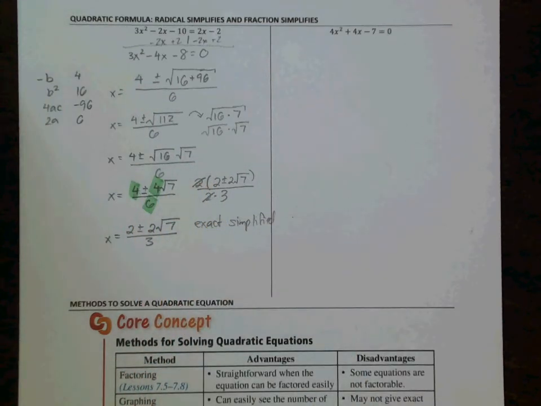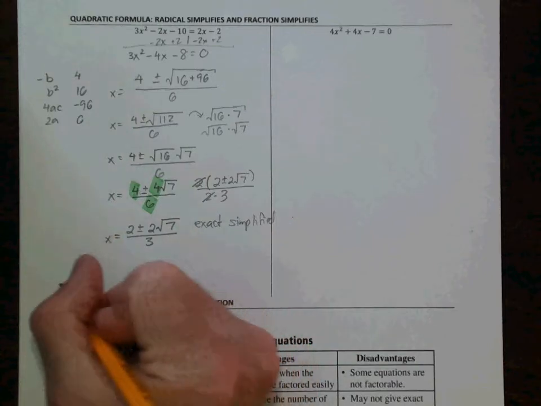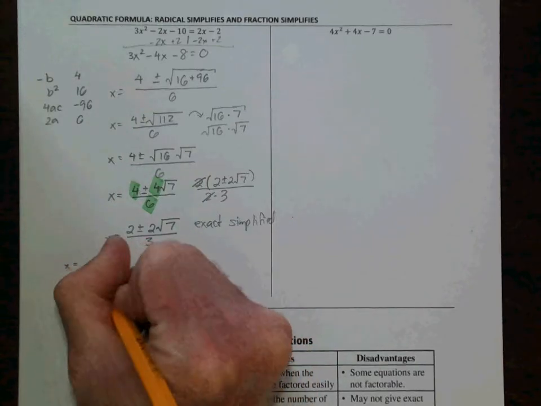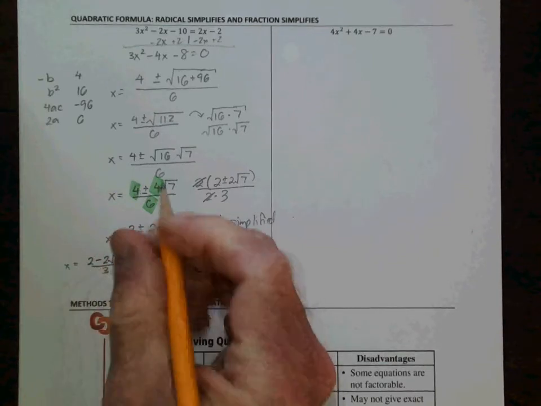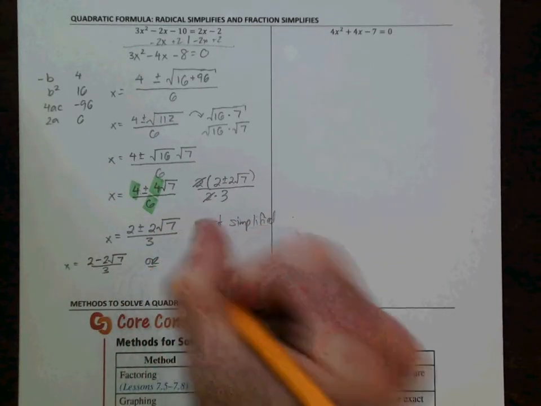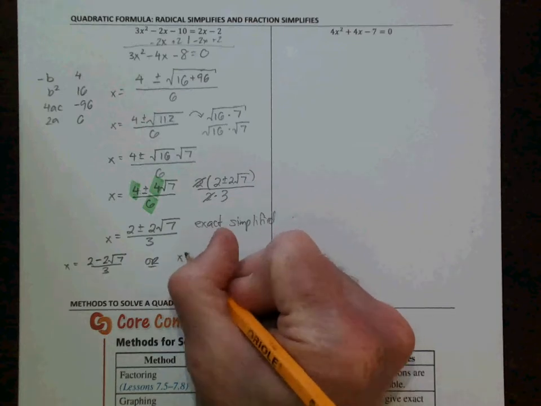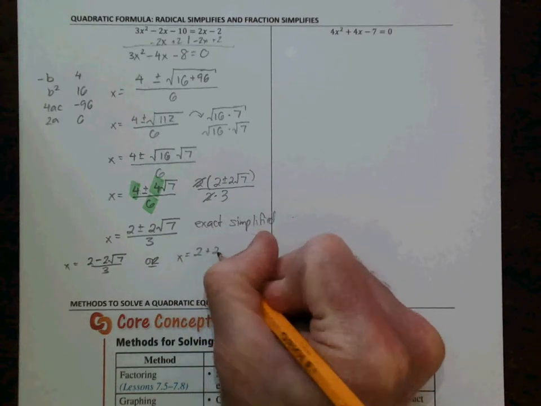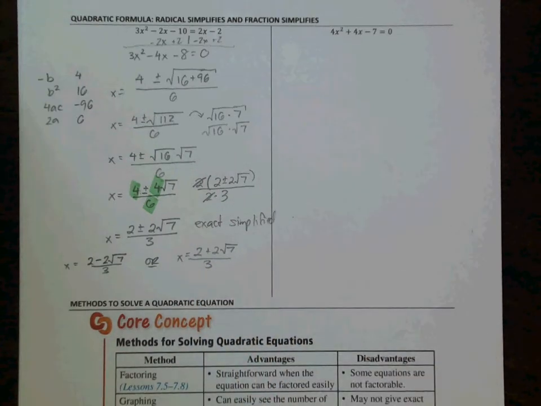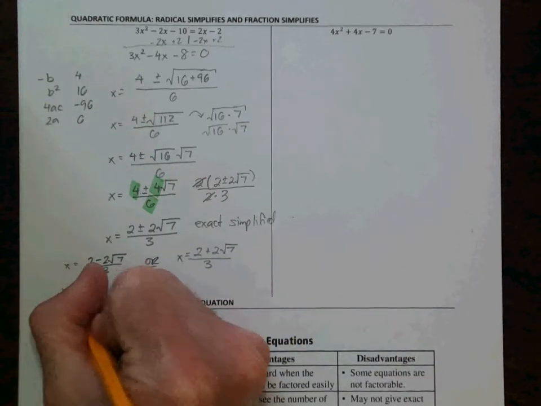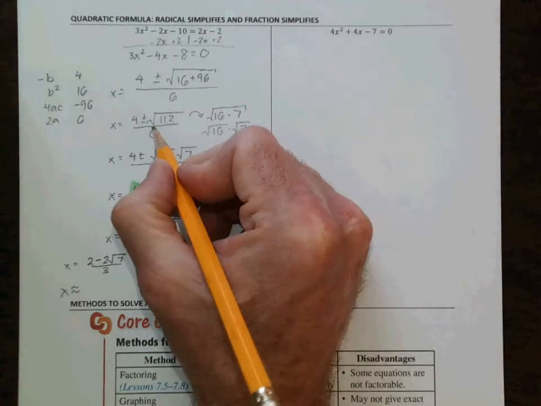And then if you want the approximate, you will do x is equal to 2 minus 2 square root of 7 all over 3, or x is equal to 2 plus 2 square root of 7 all over 3. And if you wanted the approximate solution, I would have just gone from here.